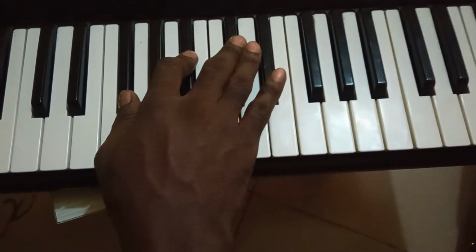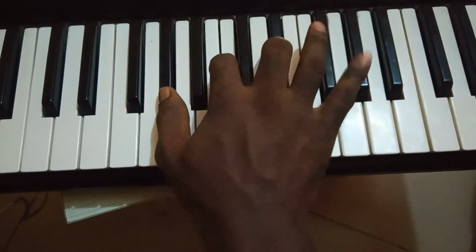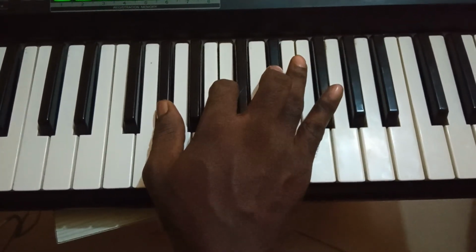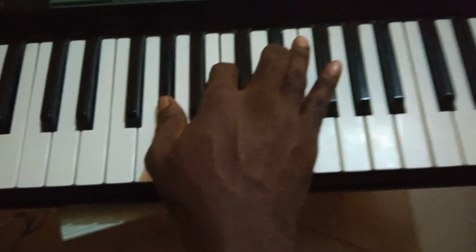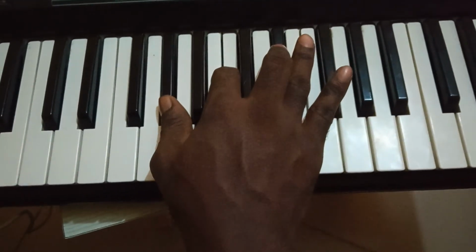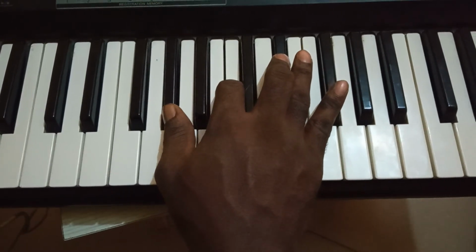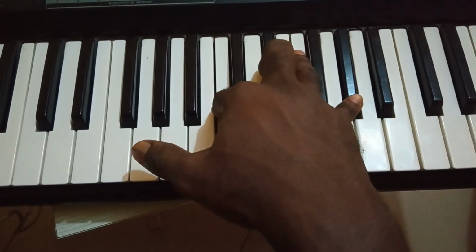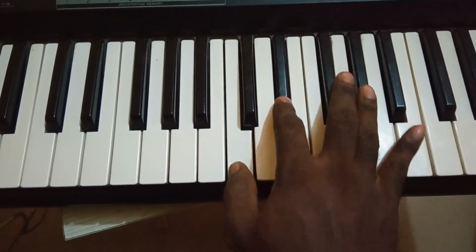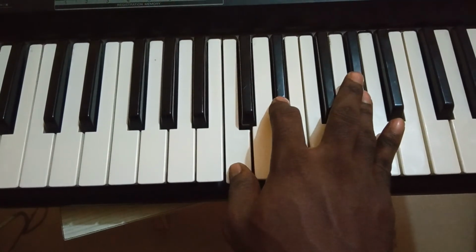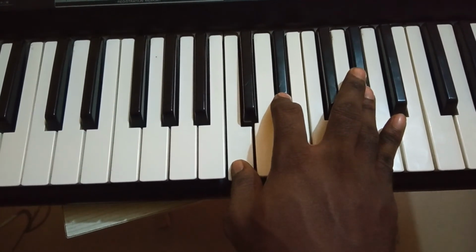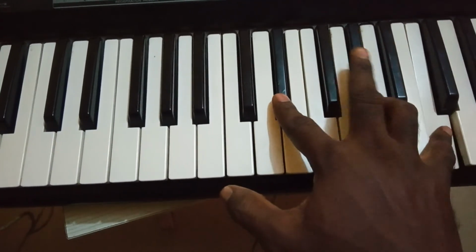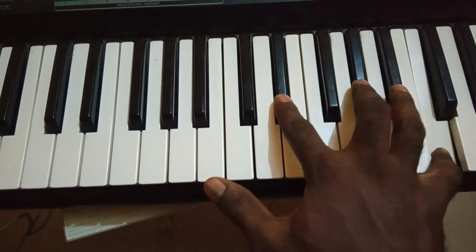So we'll move over to the key of A flat. A flat has the component keys A flat itself, C, and E flat. So to play the first inversion, you have to drop the first one and replace it with the octave. So you have C, E flat, and A flat. Then we'll move over to the second inversion. You will drop this one and play it up there. So you have E flat, A flat, and C.